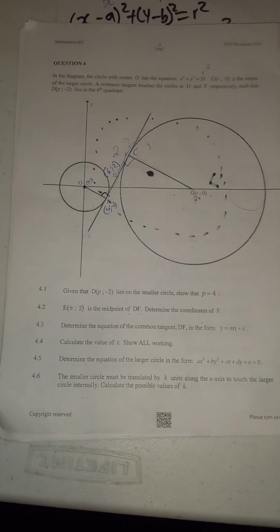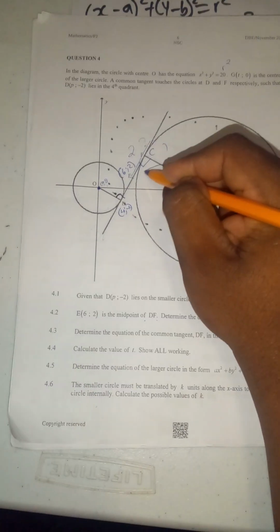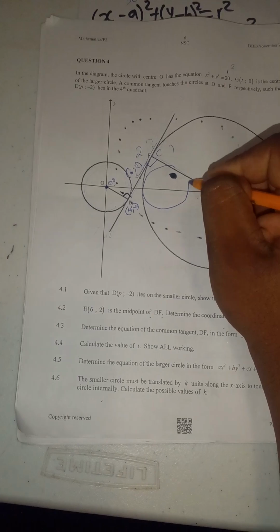Okay, so now let's interpret this one. This circle, after moving, will be here, right? After that, it will also be here, because it cannot be there in the center. Okay, so these are the possible places where it will be. Now we can check what is the radius of the smaller circle. They said r squared is 20, so the root of 20 is 2 root 5.